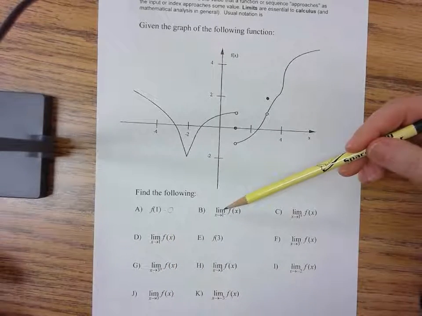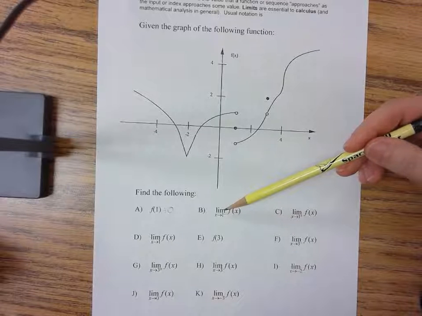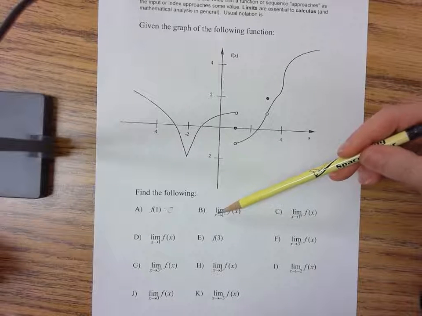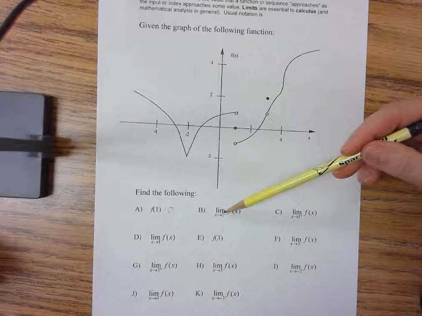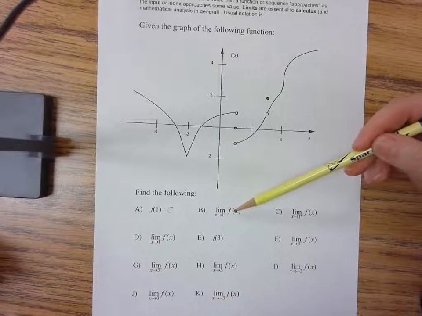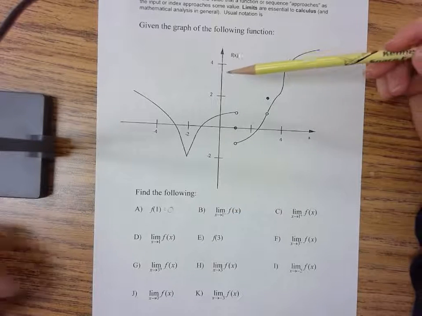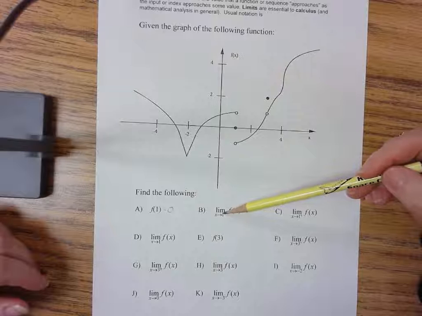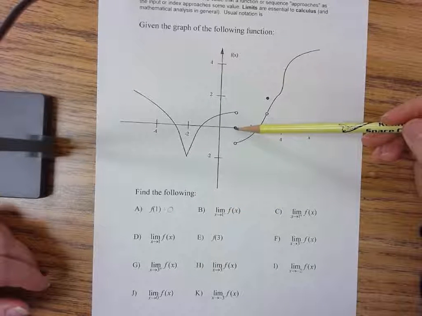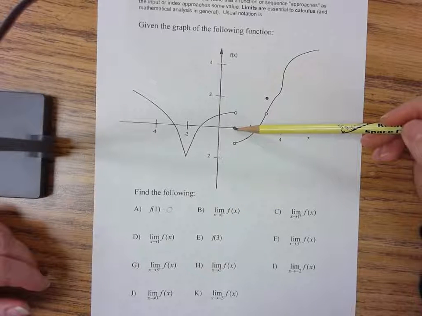Now this notation for b is something different. It is the limit. So if I'm reading this problem, it's the limit as x is approaching 1. This little notation here means from the left only of the function f of x. So I'm looking at positive 1, which is again here, but only from the left-hand side.